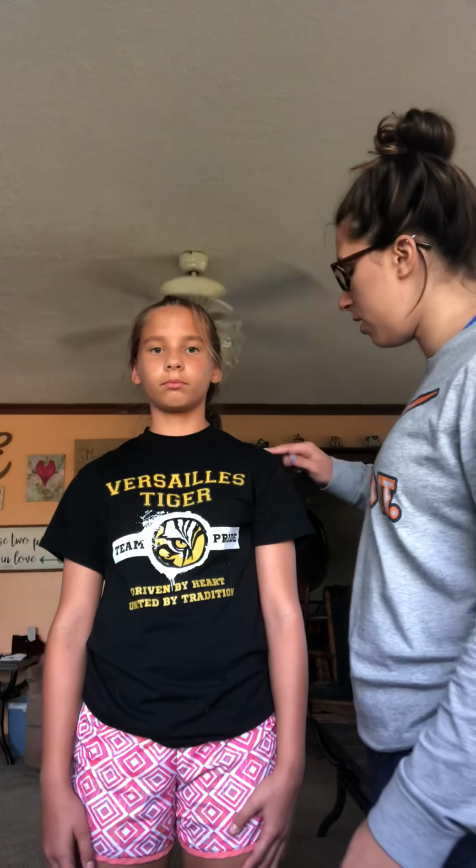Next we have the proximal. Proximal is going to be shown from the front view. Proximal means close to, so the scapula is proximal to the humerus. Next we have distal. This is going to be shown from the front view. Distal means far from. So, for example, the wrist is distal to the elbow.